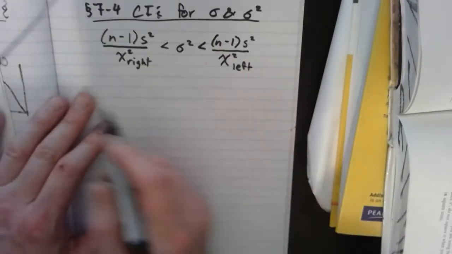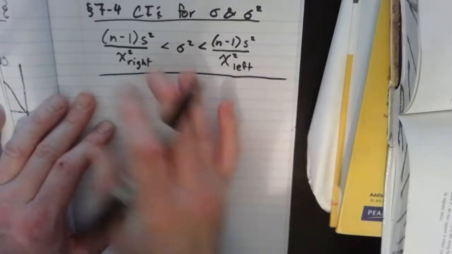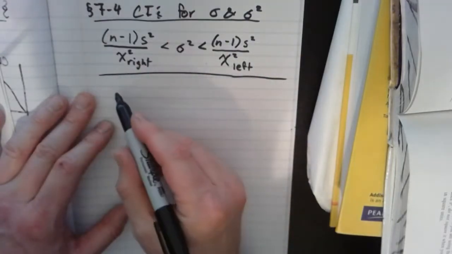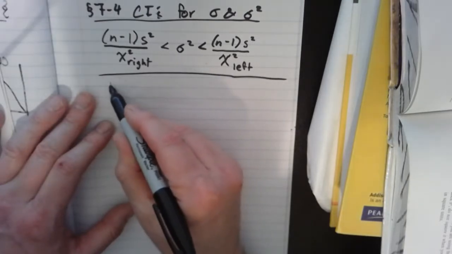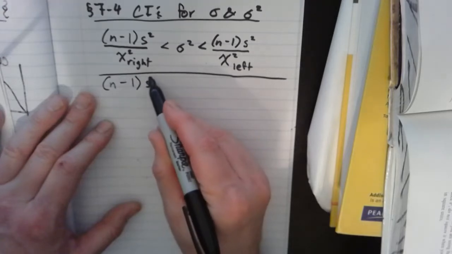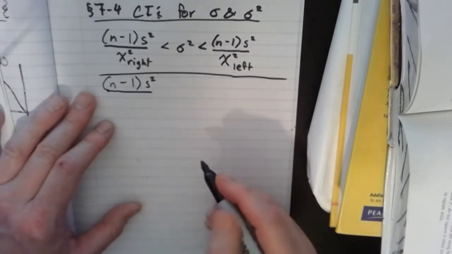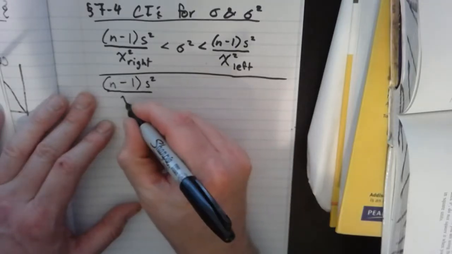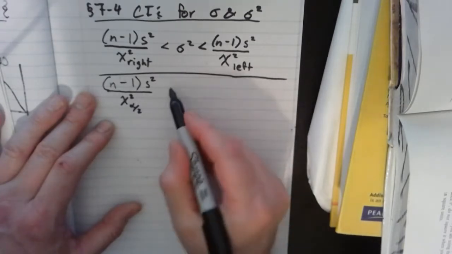Okay. Or if this notation you don't like, or if you want to use my notation, it's not mine. I didn't make it up. It's the way I was taught. Okay. Here I would say that this one, remember the one on the right, since the area is to the right, that's chi-squared alpha over 2.